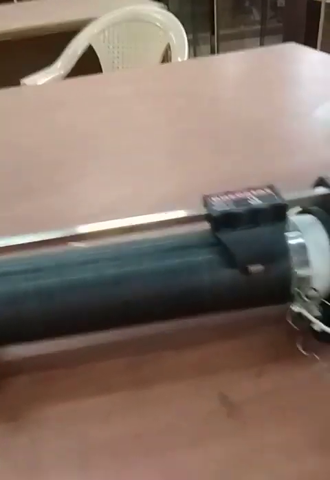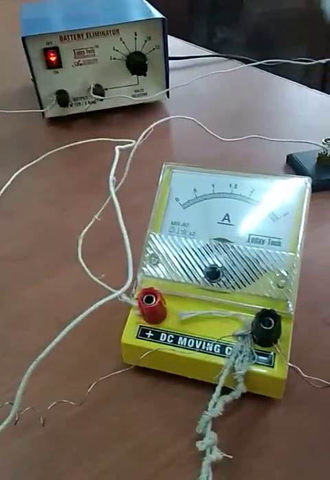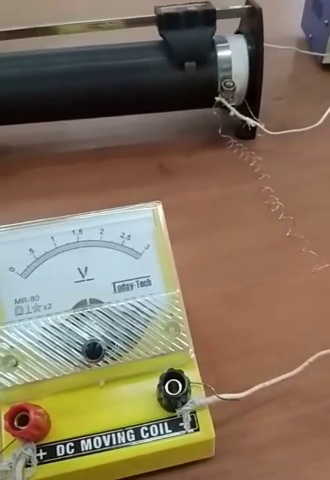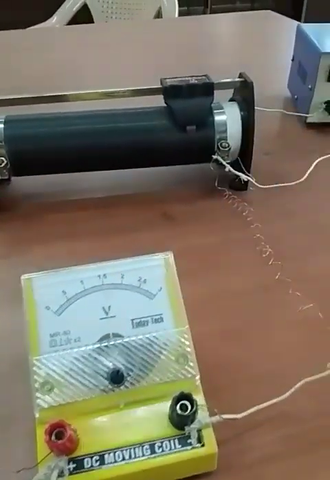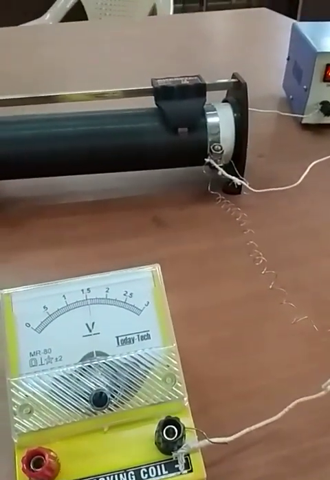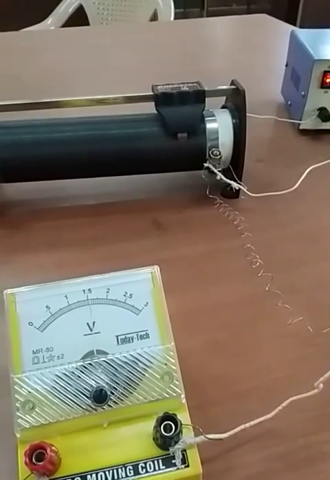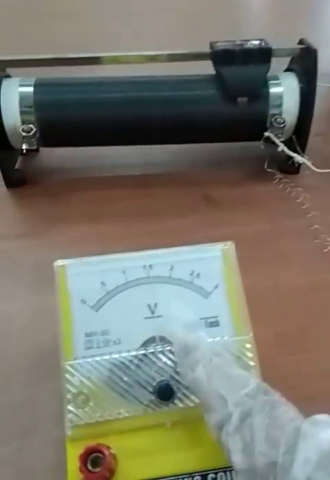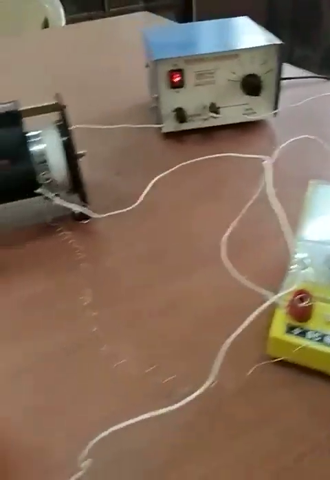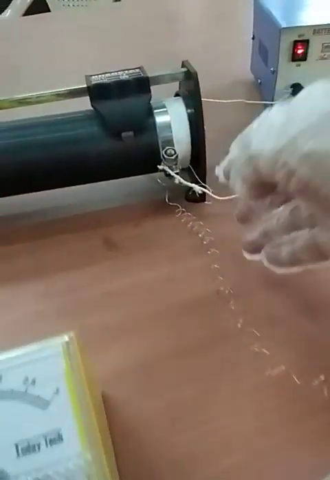So by changing the resistance in the rheostat, we can check the current in the ammeter and the voltmeter reading, and then we can plot a graph between the current and the potential difference. As you know, potential difference V is equal to IR, and R is equal to V by I. Then we will divide the readings of the voltmeter by the readings of the ammeter. So from that we can find the resistance of this wire.